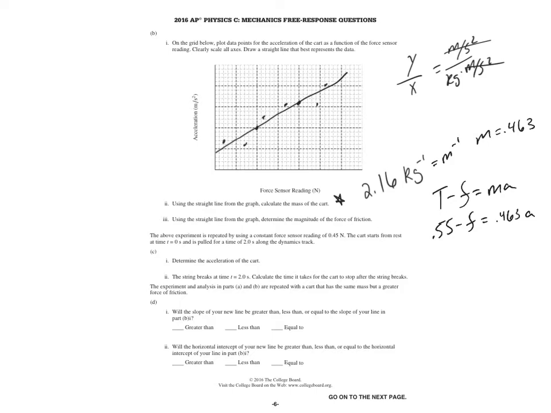It looks like for the value I picked, where the force reading was 0.55, the acceleration would be 0.6. So you could just make that 0.6 and solve for friction. If you solve for friction, it should give you a number around 0.272, depending on how you did this. Let's see what I got real quick.